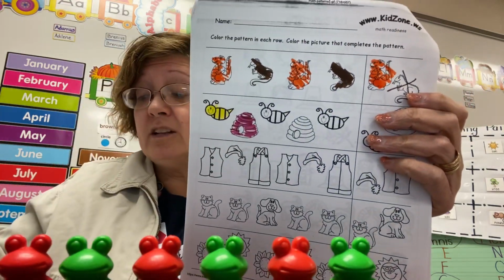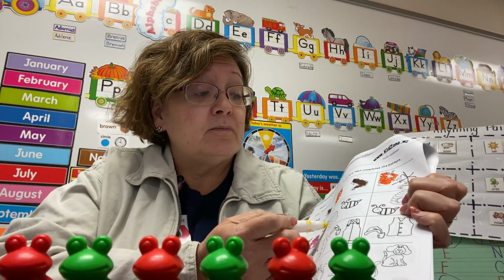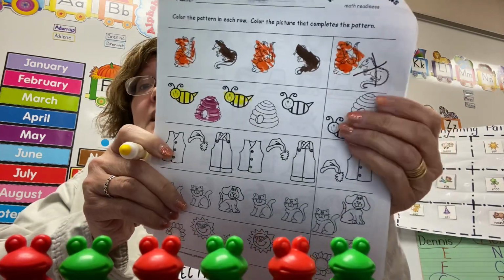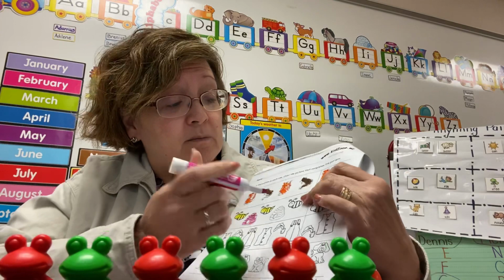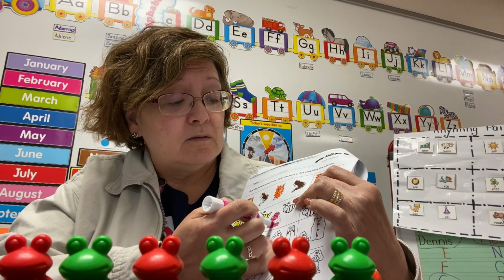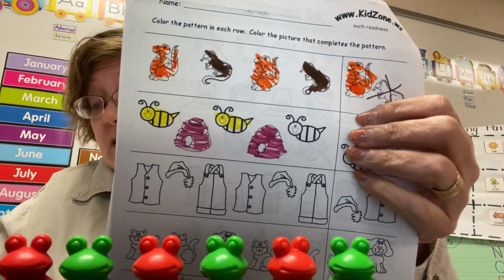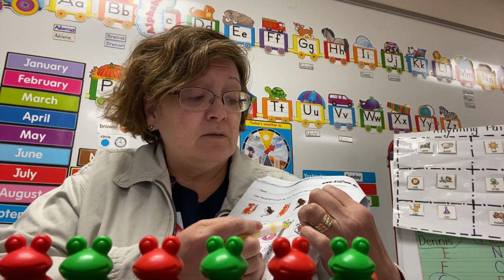So what am I gonna color the bee again? Yellow. Colored it yellow. And what is the little honeycomb, the bee home gonna be? Pink, that's what I chose. Now remember, I'm not scribbling over the whole page. I'm just coloring the picture. And then the bumblebee is what color? Yellow.